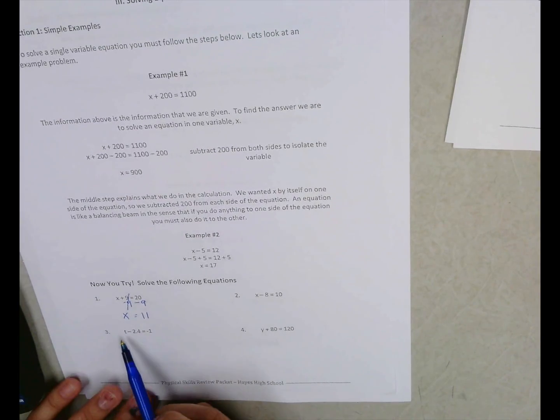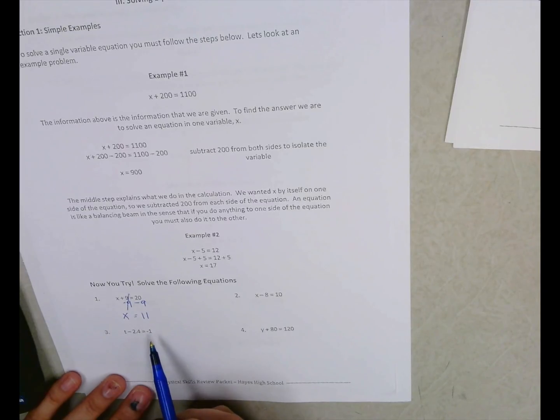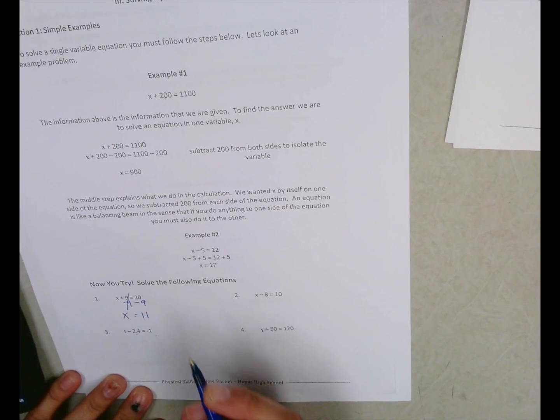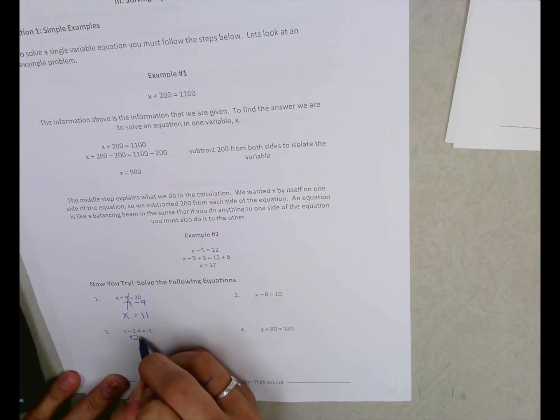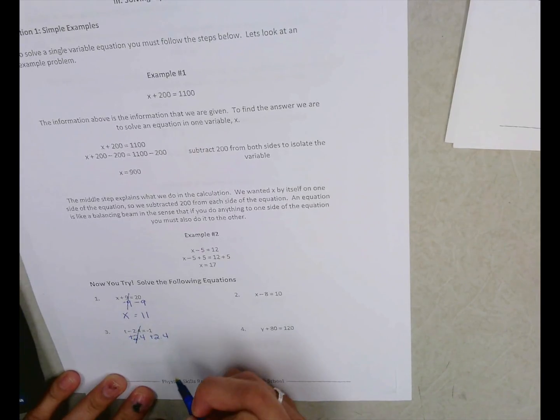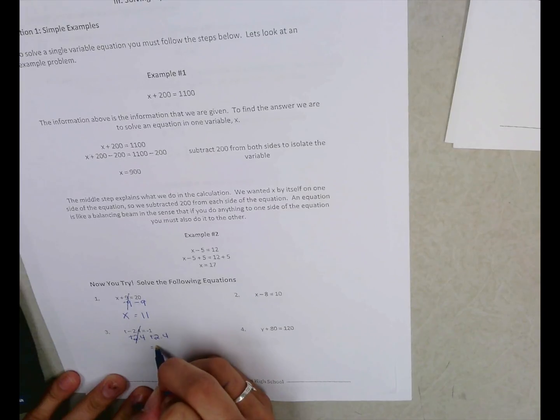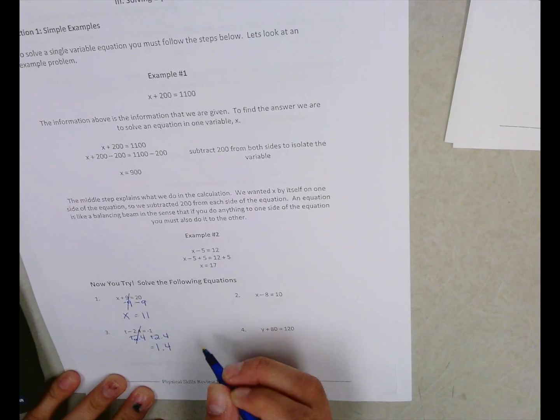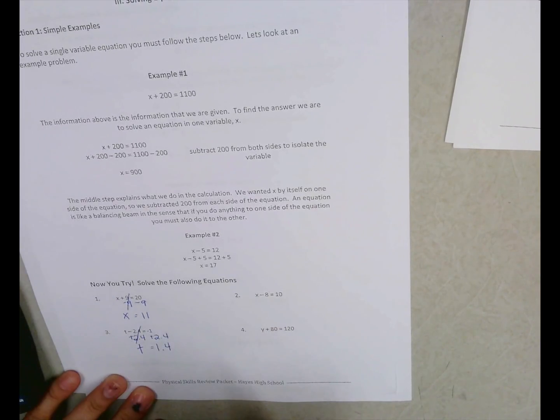Conversely, here I have t minus 2.4 is equal to a negative 1. So we have a negative 2.4, and we've got a negative 1. How do I get this over here? I have to do the opposite. So I'm going to add 2.4. I'm going to add 2.4. These are going to cancel out. And what I'm going to be left with over here is a 1.4 because we had a negative 1 before. So t is equal to 1.4.